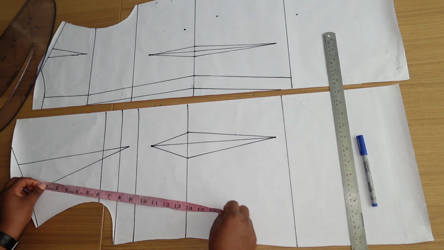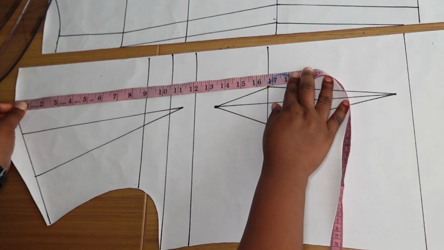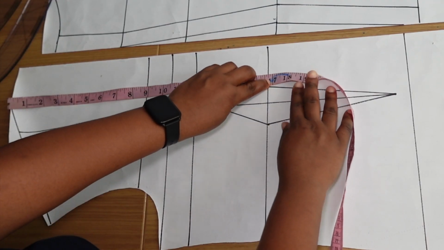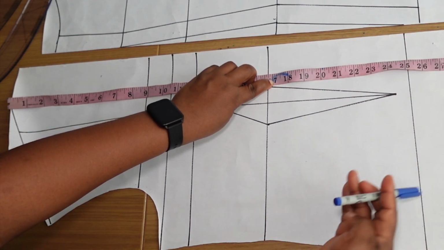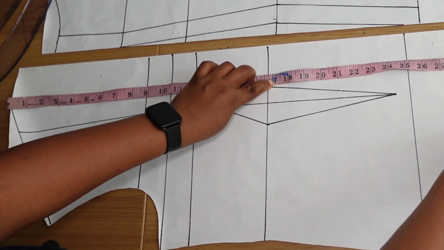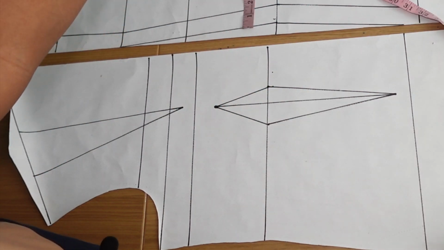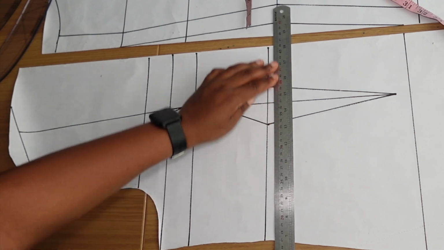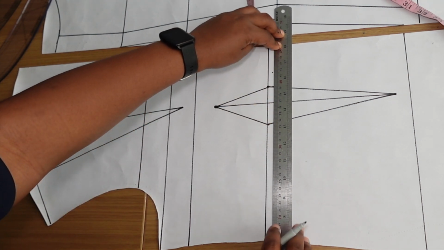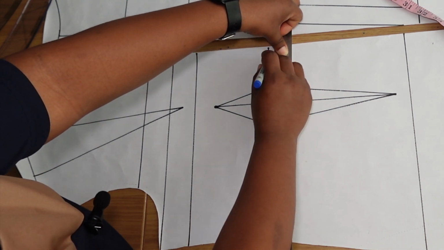So you need the half length of either your bodice measurement or your client's bodice, and then you're going to mark it at that point. So the pattern we're working on is 17 inches for the half length. Half length is usually an inch above your belly button. You mark that point on your pattern paper, and then you draw a straight line connecting it from the center front up onto the other end of your pattern.